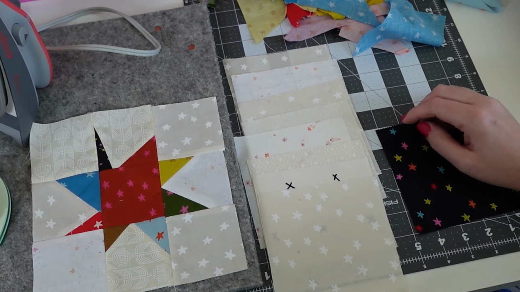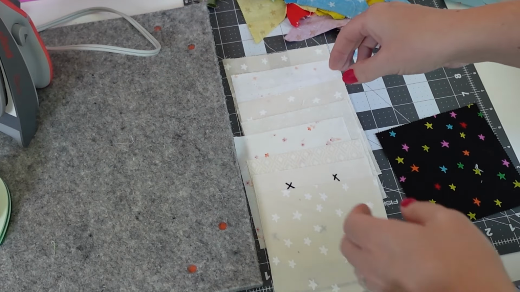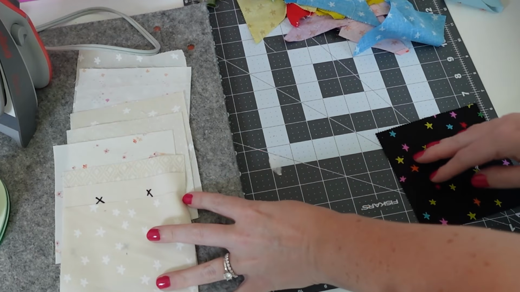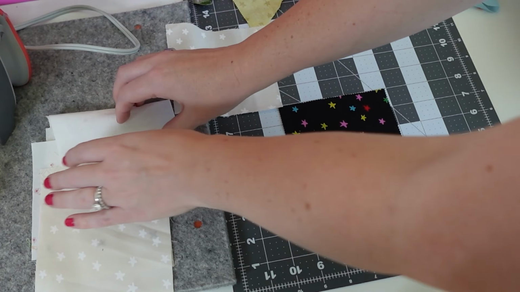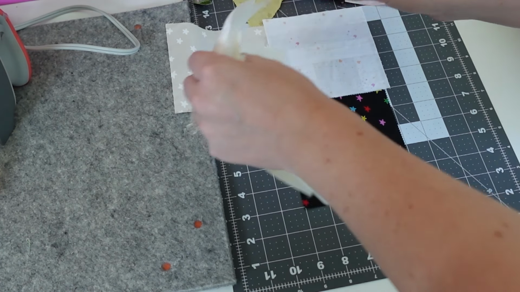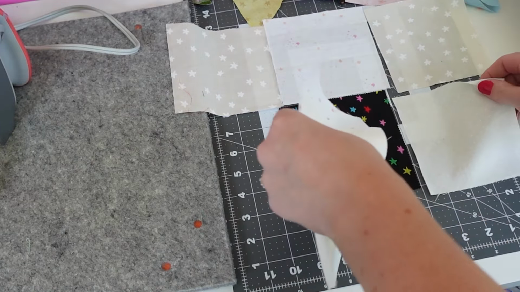4 of the 8 background squares will be in the 4 corners of the block, as you see here, and then the other 4 will be the squares we use when we are making the points of the star. So here I'm just going to lay it out to get an idea of where my background squares will be going, and then we will add our points to 4 out of these 8 squares.